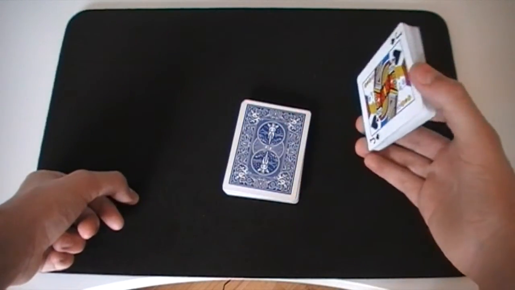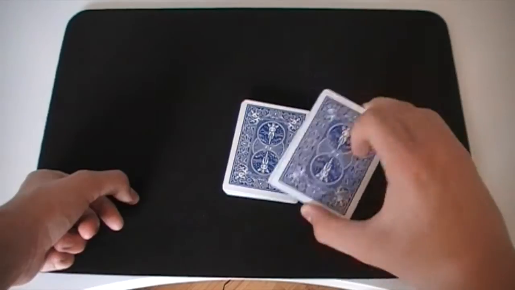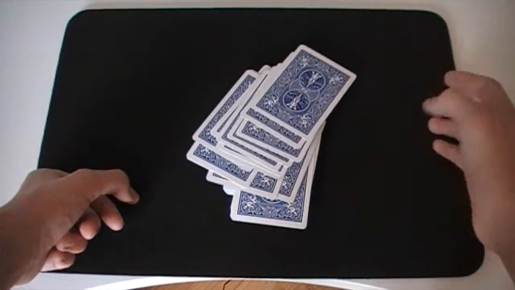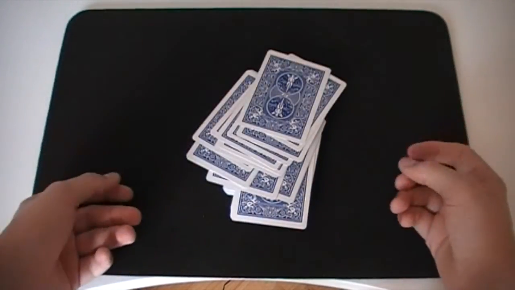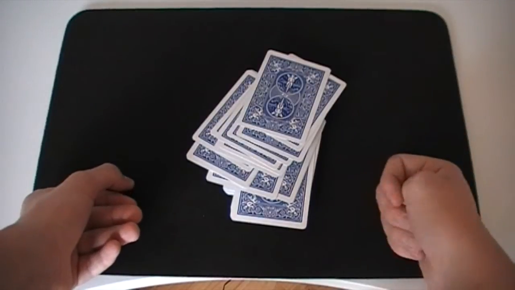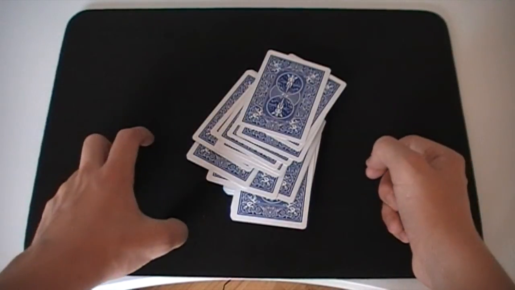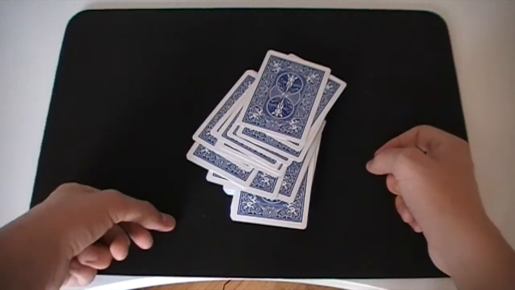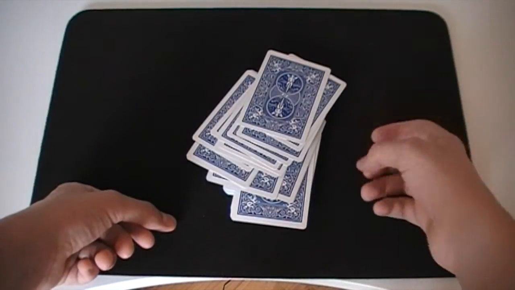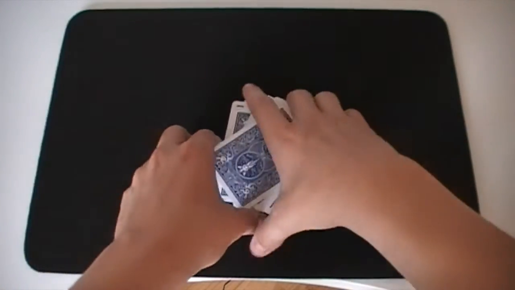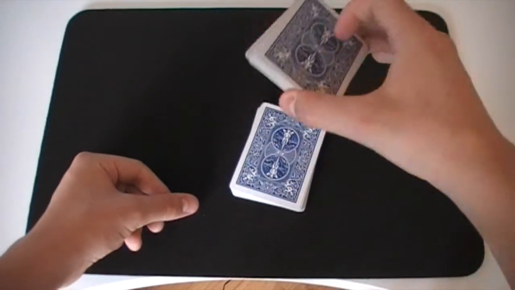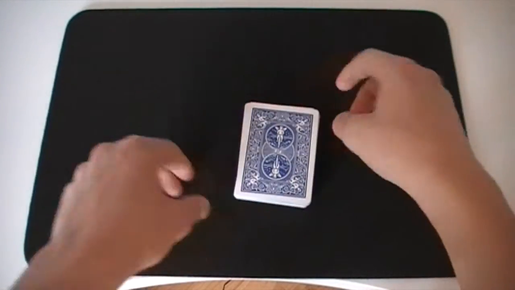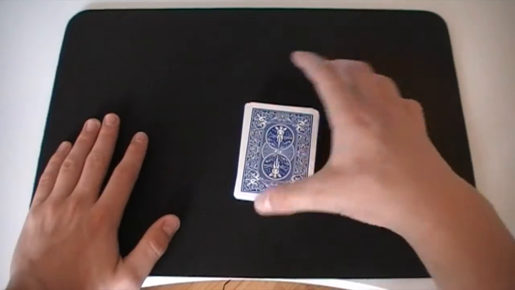A little subtlety you can add when you put these cards on top is you can dribble the cards on top, because it looks like you've lost the card more, if you understand what I'm trying to say. This looks messier, so they'll think the card is really lost. But if you were to just place these cards on top like that, it doesn't look as lost.